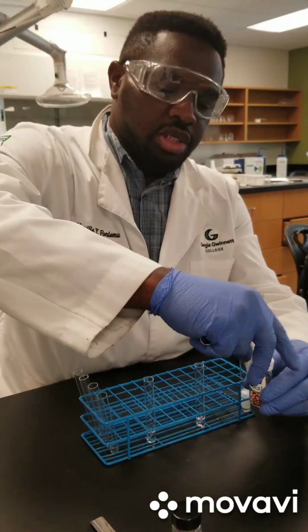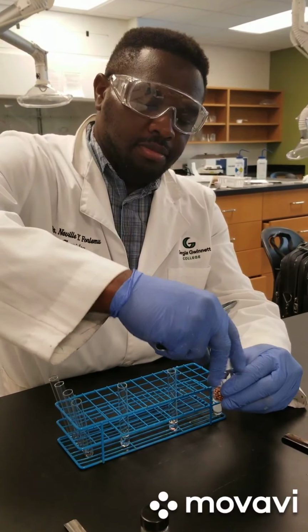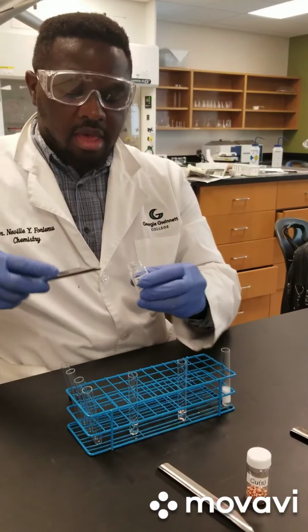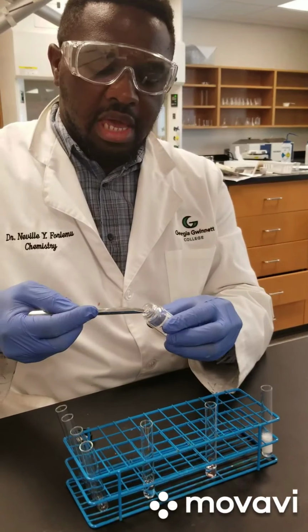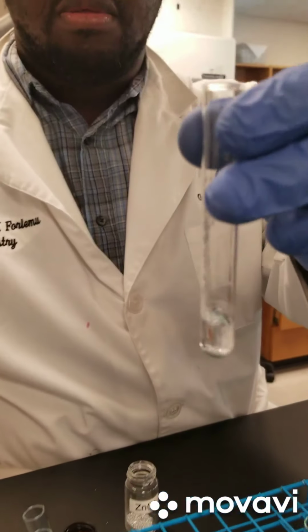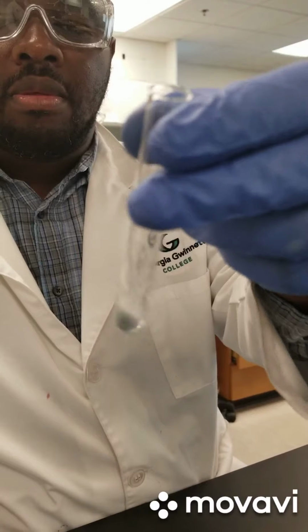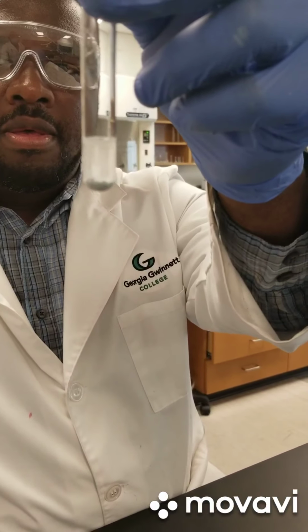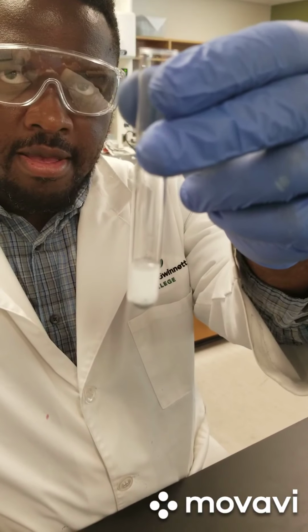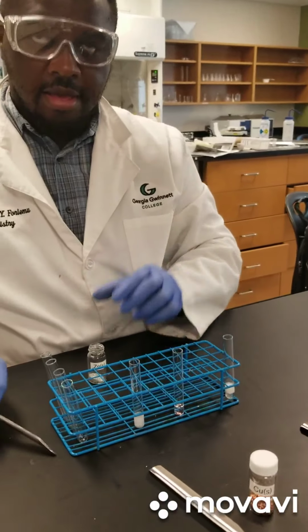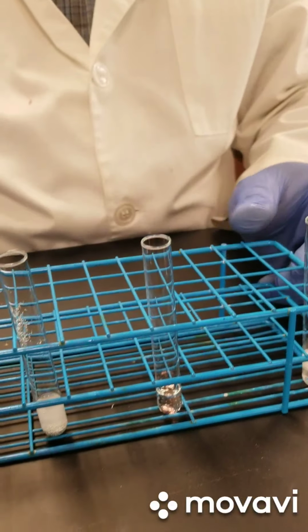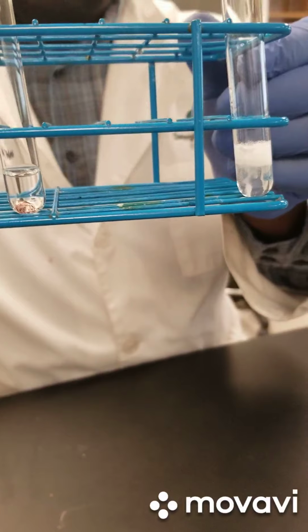And our last reaction, we are going to add some zinc granules so you can observe the reactions more closely.